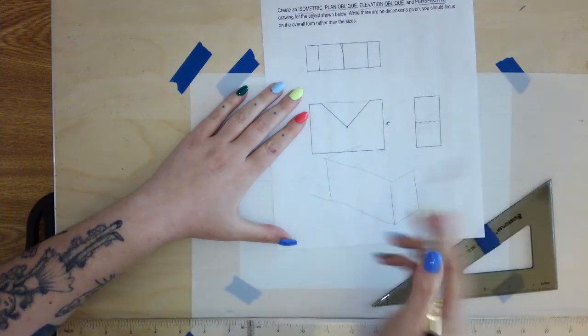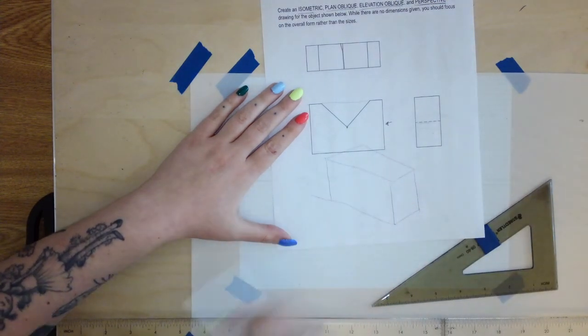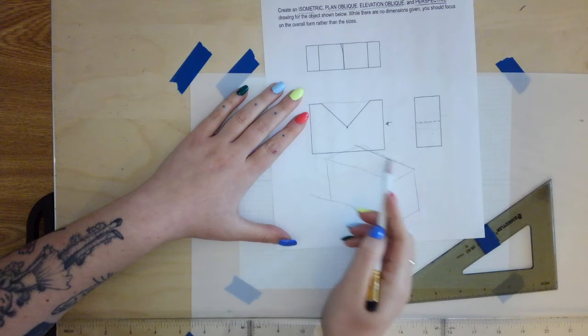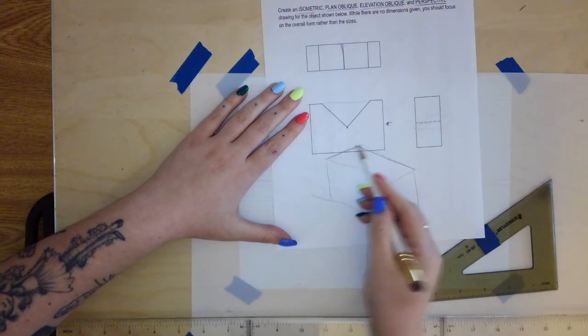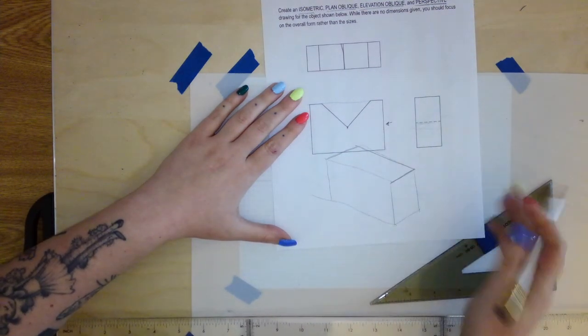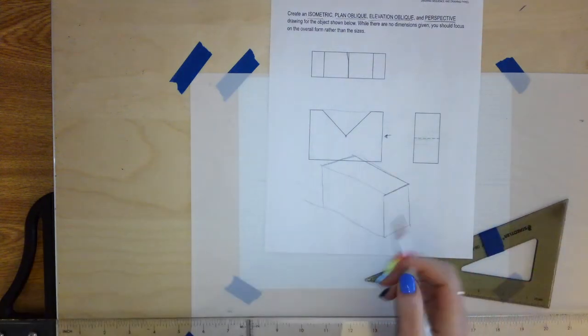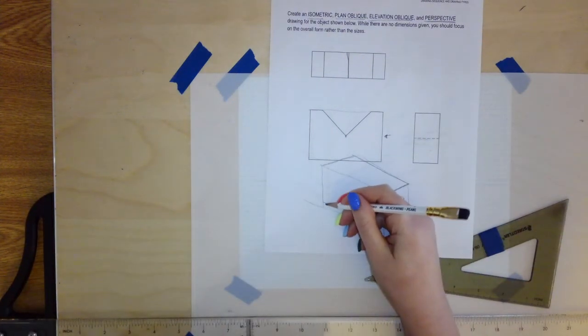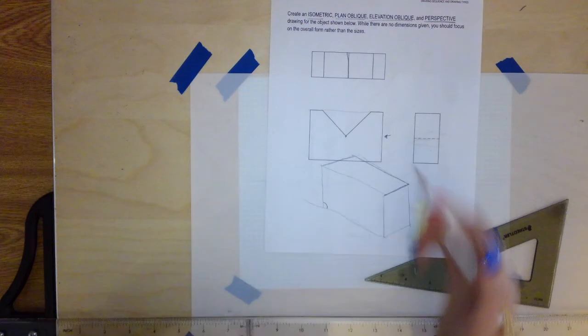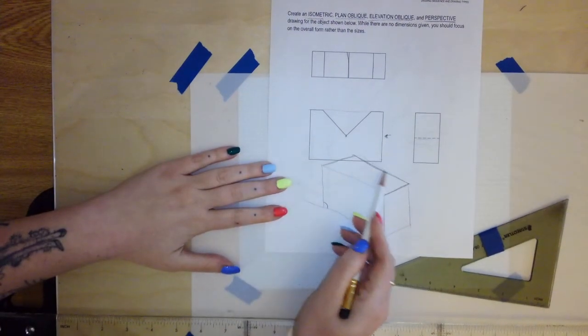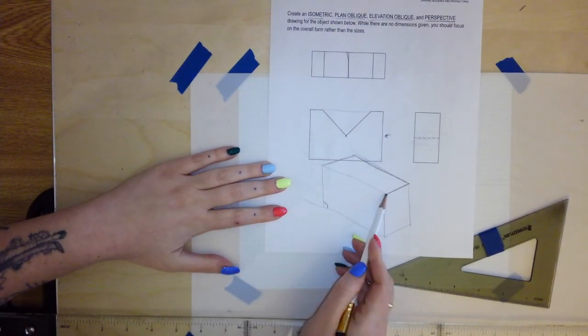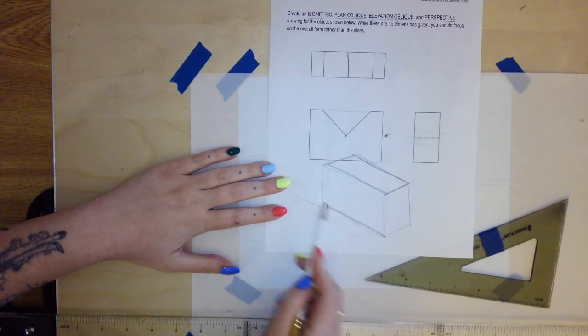So I'm going to make a rectangular prism, and I'm going to try my best to keep all of my lines parallel where they're supposed to be. While I'm using a 30-degree angle, so this is definitely not going to be perpendicular, this edge is going to be parallel with this line, going to be parallel with this line.